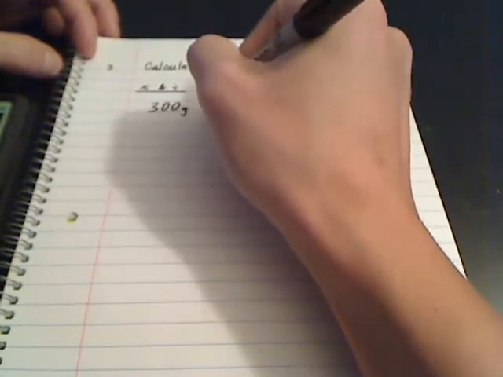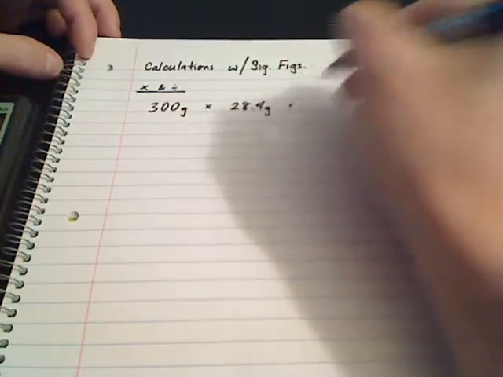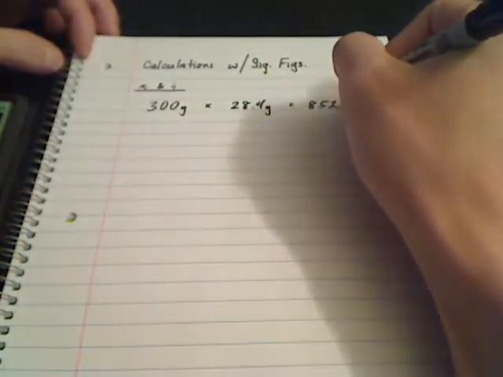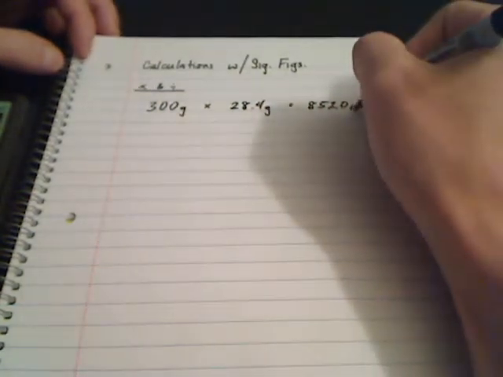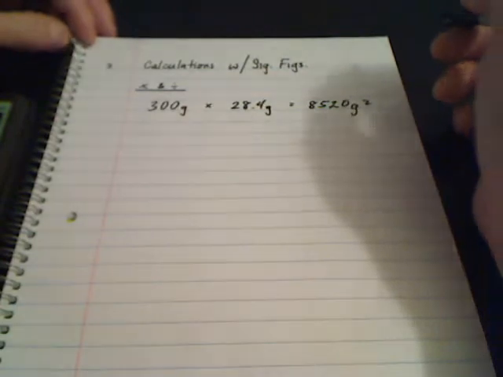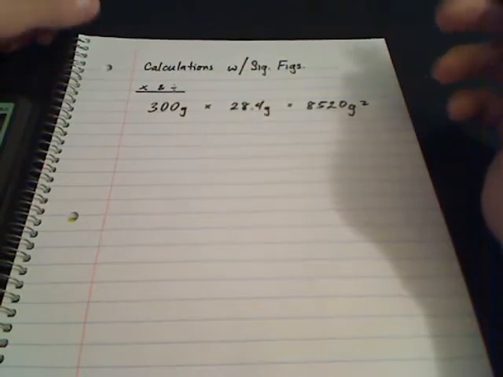Let's say we start off with 300 grams multiplied by 28.4 grams. In this instance, you calculate it through, end up with 8,520 grams squared. Okay, in all the calculations, the very first thing you do is actually calculate it, and then I'll show you how to figure out how to calculate it with proper number of significant figures.